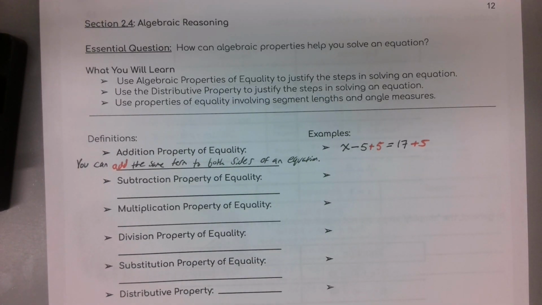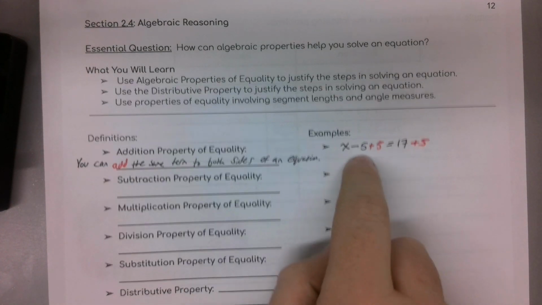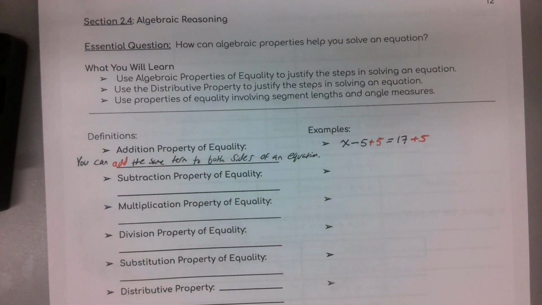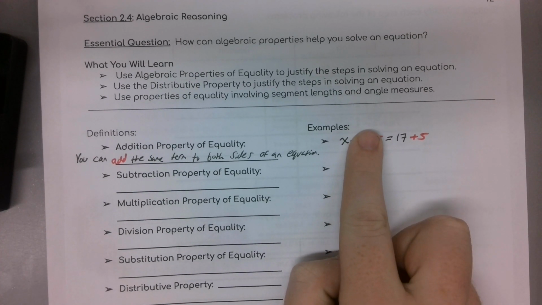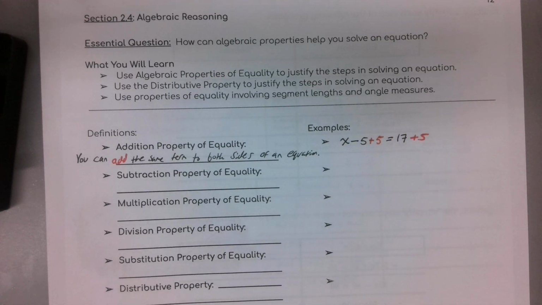It just looks a little bit weird because we're not used to it. Either way, the rule says that we're allowed to add the same term to both sides of an equation. Keep in mind, the only reason why we added 5 is because negative 5 and 5 would cancel out, giving us x equals 17 plus 5, or x equals 22. You can add whatever you want to both sides of an equation, and it'll still make it the same.